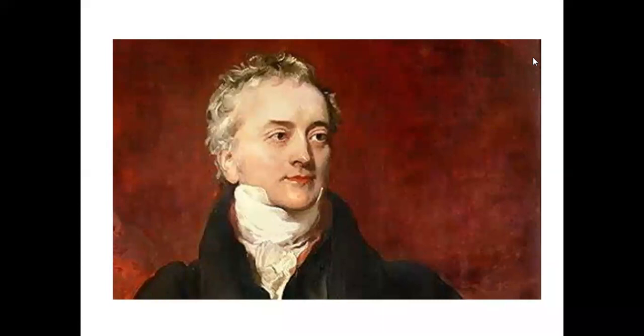And this is Thomas Young. First of all, we have to get acquainted with who is Thomas Young. So this is the picture of Thomas Young, a very famous scientist.